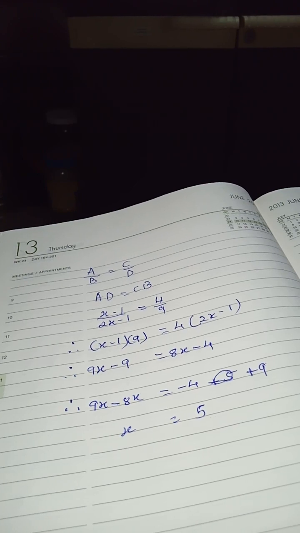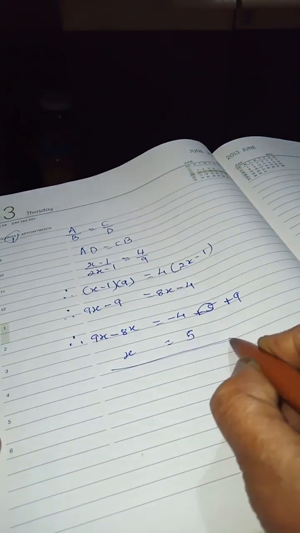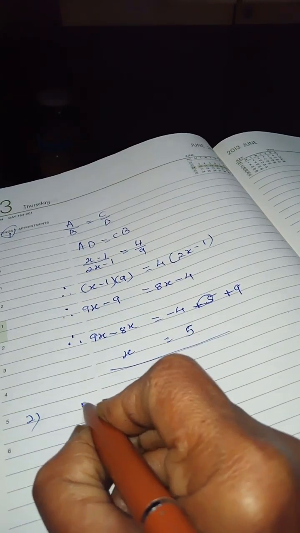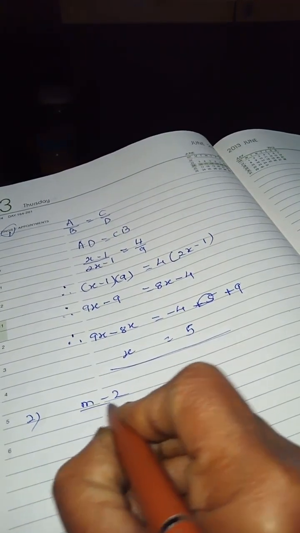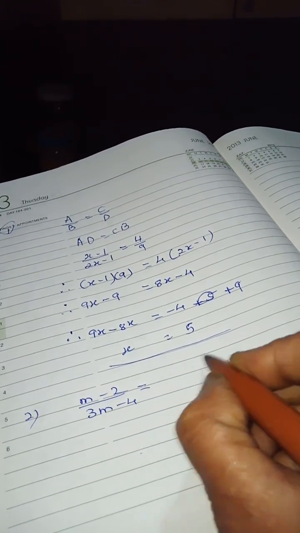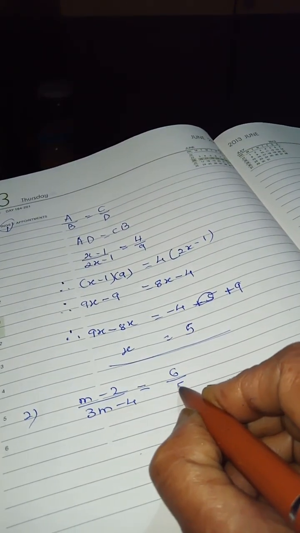So I'm going to explain one more example of this kind. See here, you will come to know very nicely. Suppose m minus 2 upon 3m minus 4 is given like this, equal to 6 upon 5.